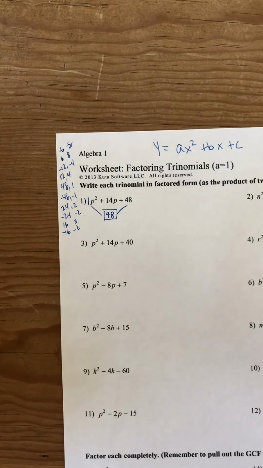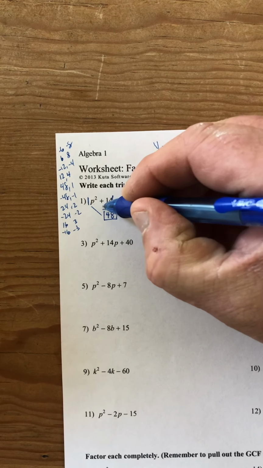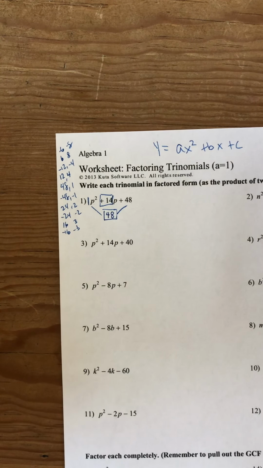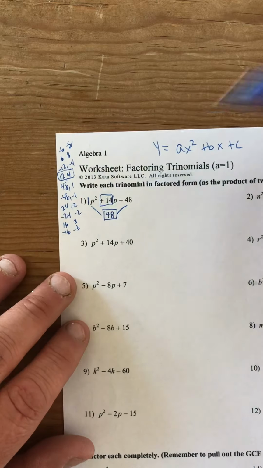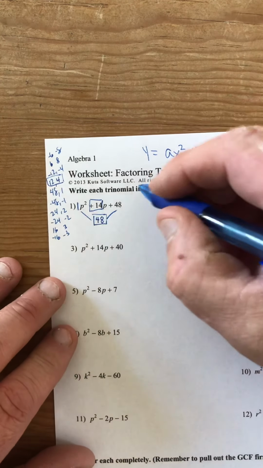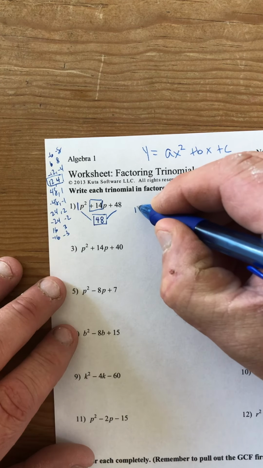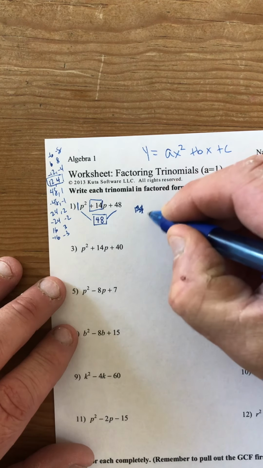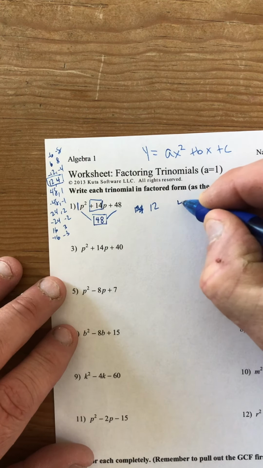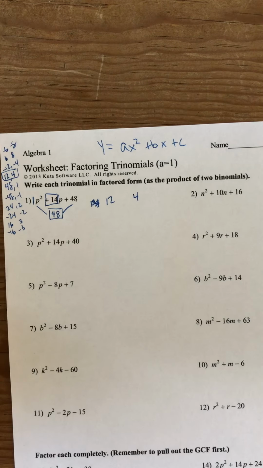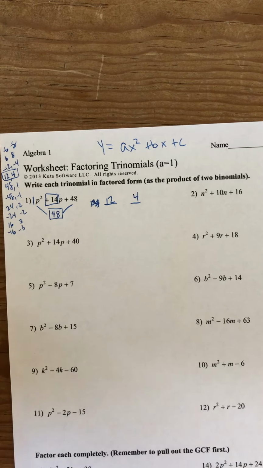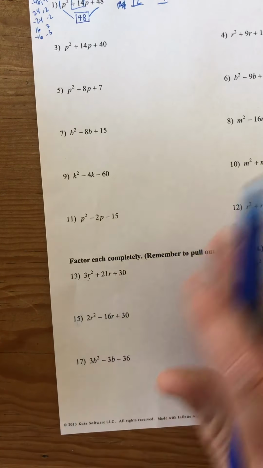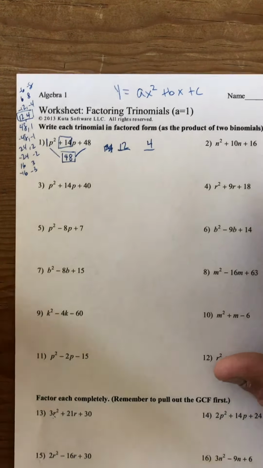Just like we did on Thursday, we want to pull out the factors that are going to add up to positive 14. Well, I know that positive 12 plus positive 4 gives me positive 14. So I'm going to write 12 and 4. I don't want to make these into fractions yet, and you'll see once we get into the next step with terms other than 1 in front, this is where this changes for us.